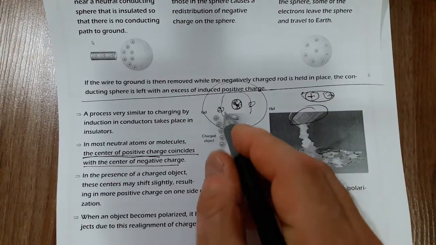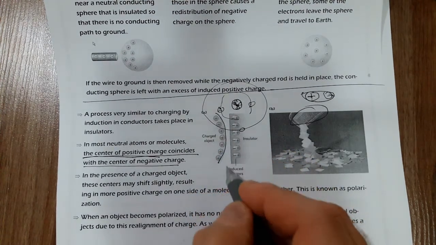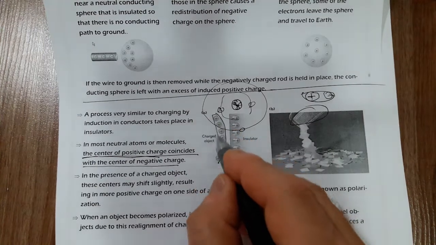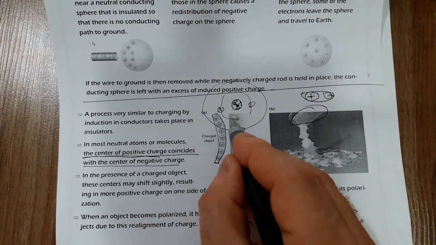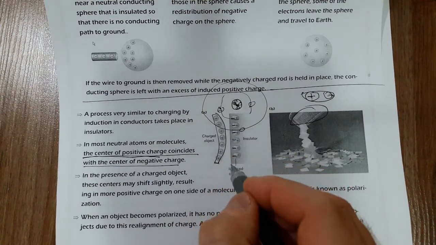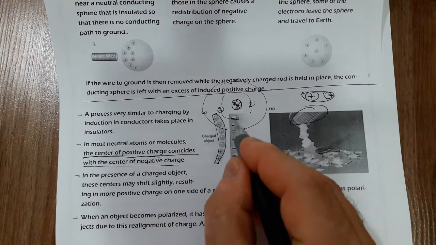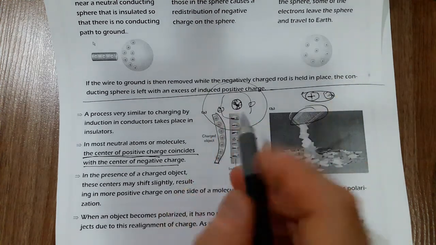That's why all the atoms become polarized. For example, if you bring a positively charged object close to paper, this positively charged object polarizes the atoms so that the close side becomes negatively charged, and the farthest side of the atom or molecule becomes positively charged.